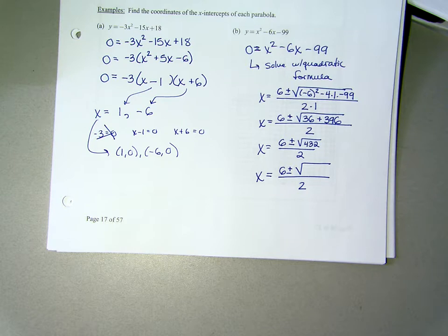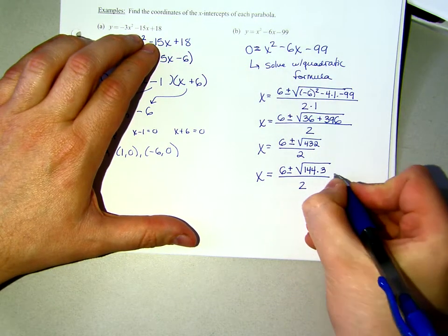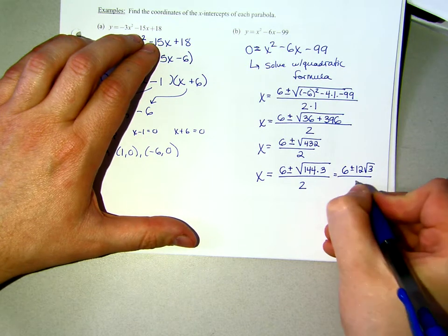Tim, what did you do with that 432? If you couldn't find 144, you can use 36, you could use 4, you could use 9, but 144 will be the biggest perfect square inside there. So we can say 6 plus or minus 12 root 3 over 2.